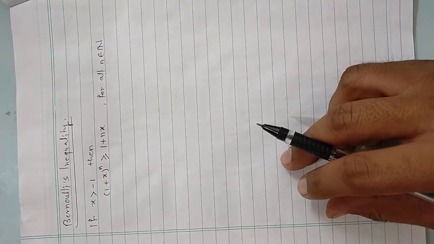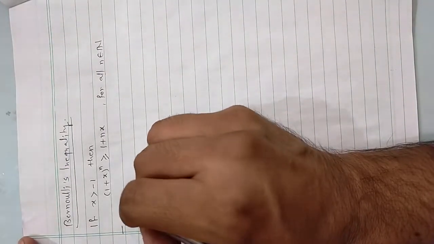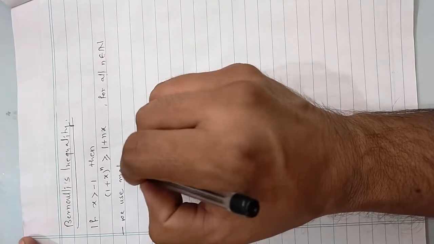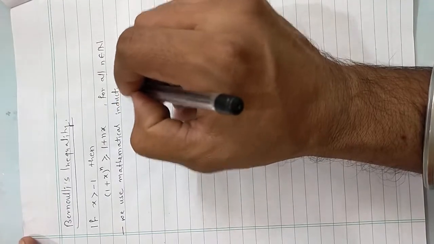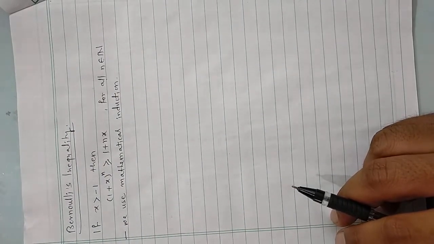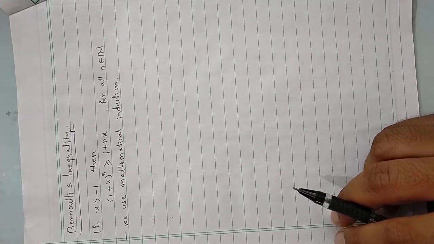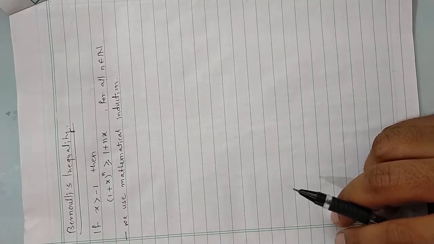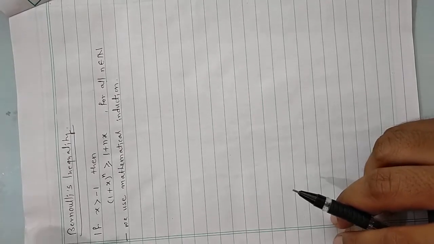will be greater than or equal to 1 plus nx for any natural number n. So we can prove this result by using mathematical induction, or simply induction. In the induction, we check whether the result is true for n equal to 1. Then we assume the result holds for some n equal to k, and then we deduce the same result from n equal to k to n equal to k plus 1. So let us check whether it holds for n equal to 1.